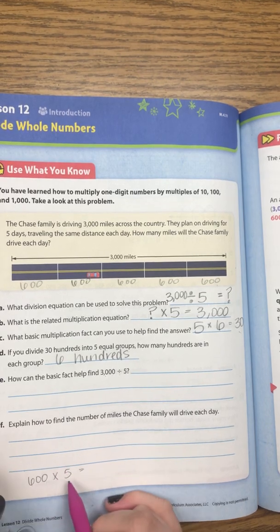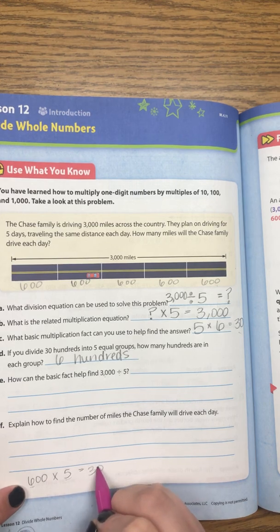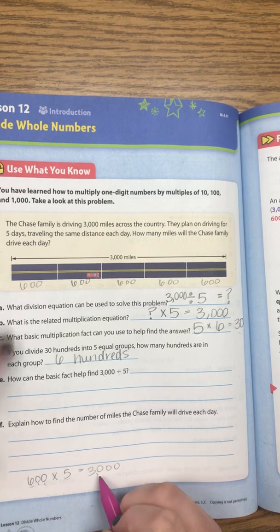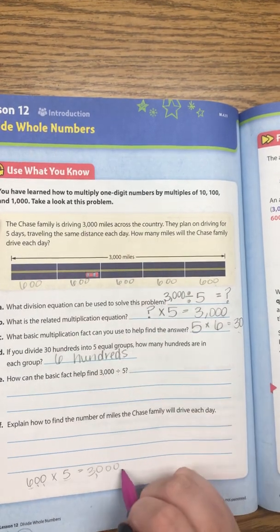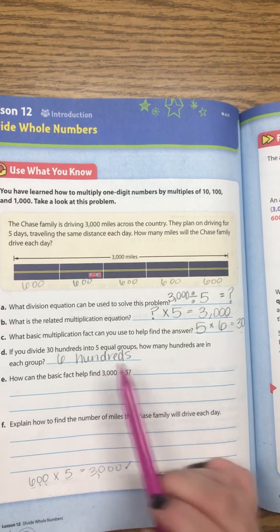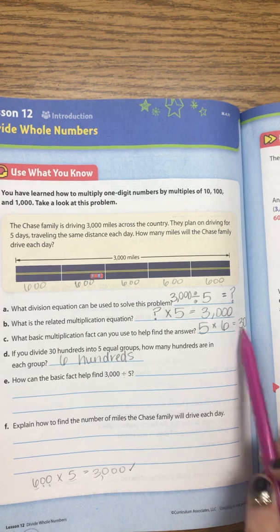I'm going to do my basic fact. 5 times 6 is 30, and I'm going to add these 2 zeros to get 3,000, and so that is correct. So I had 600s because of those 2 extra zeros on the end.